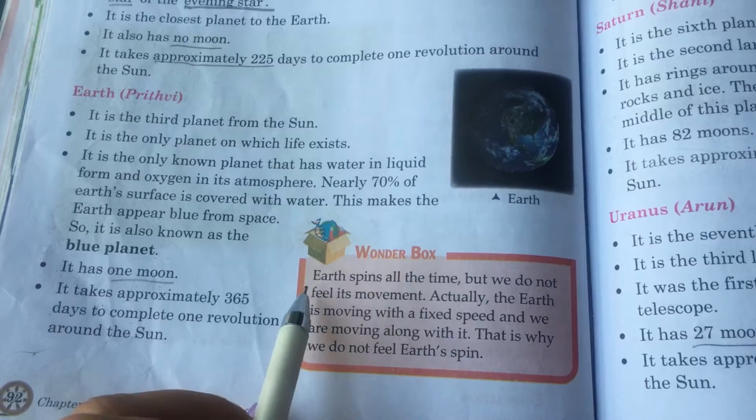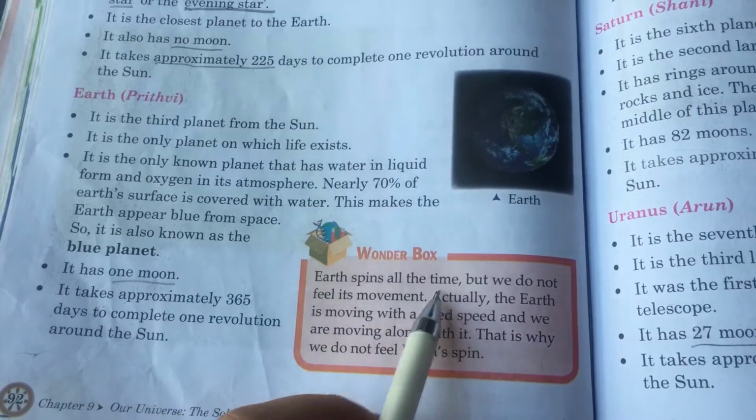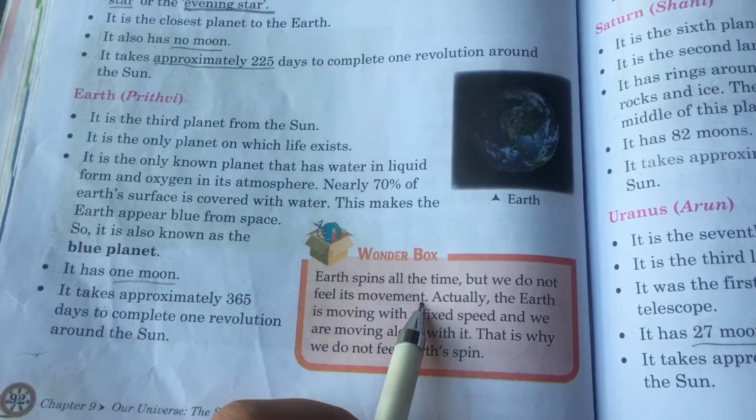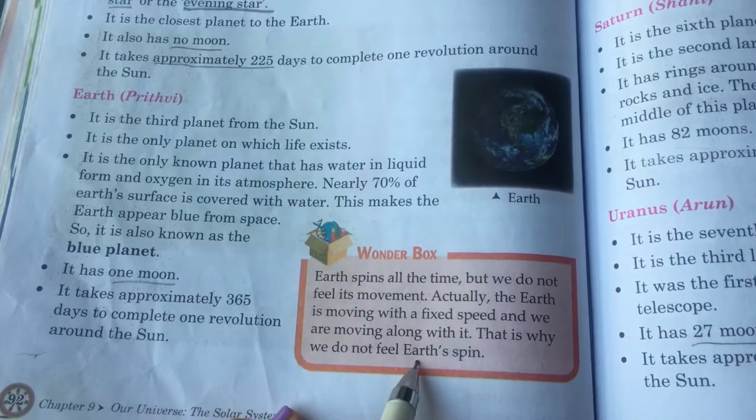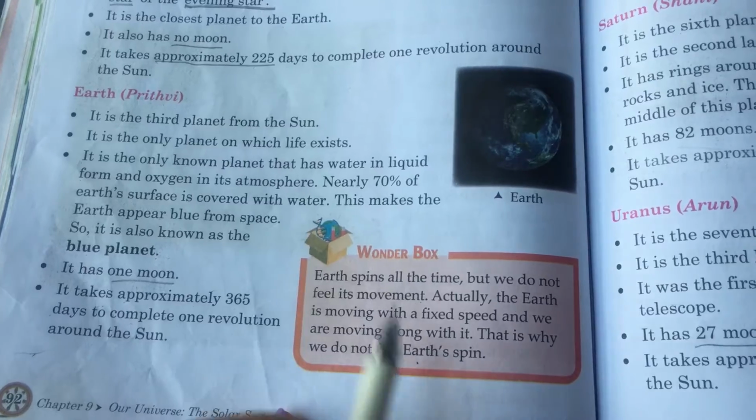Wonder box. Earth spins all the time, but we do not feel its movement. Actually, the Earth is moving with a fixed speed and we are moving along with it. That is why we do not feel Earth spin.